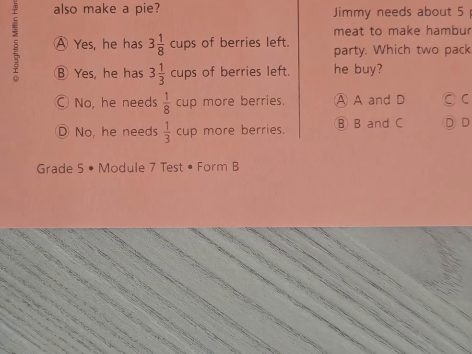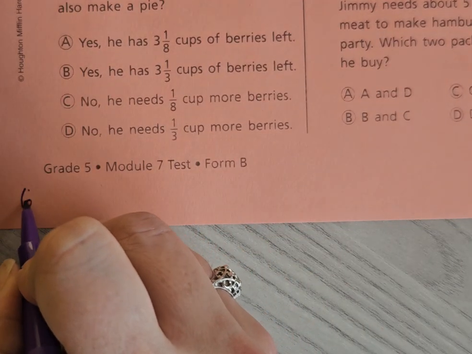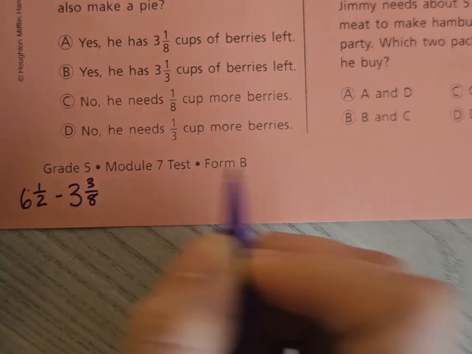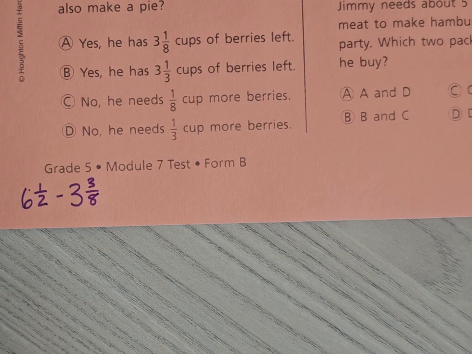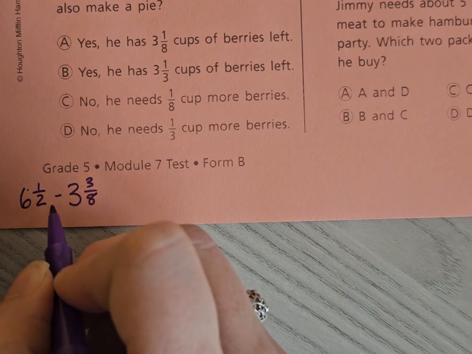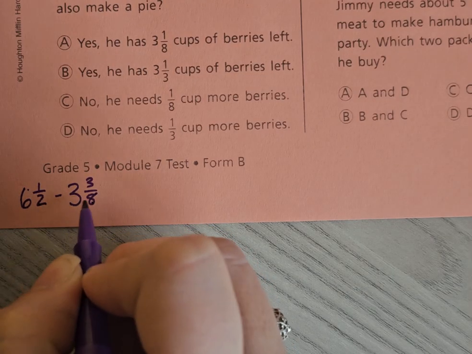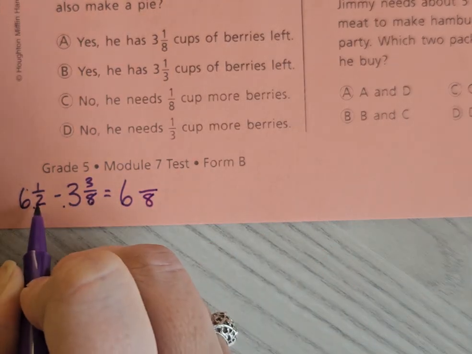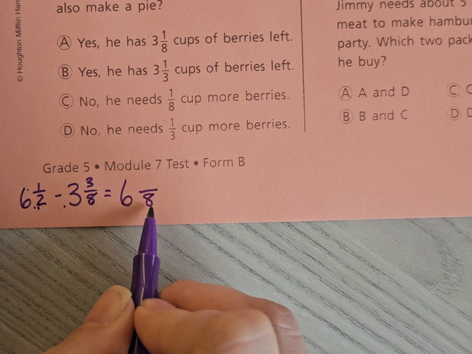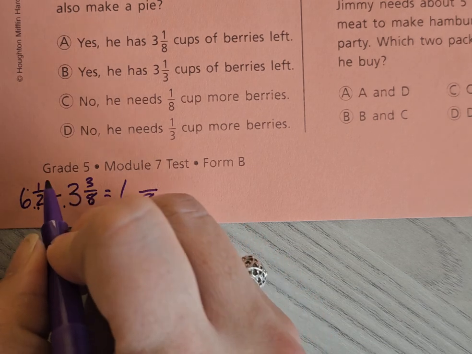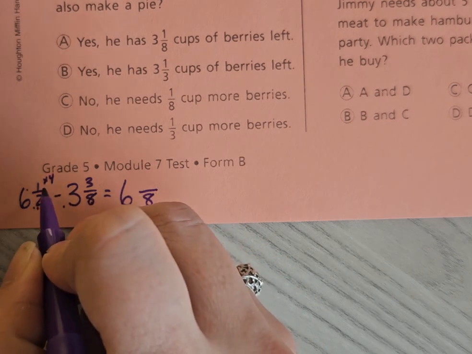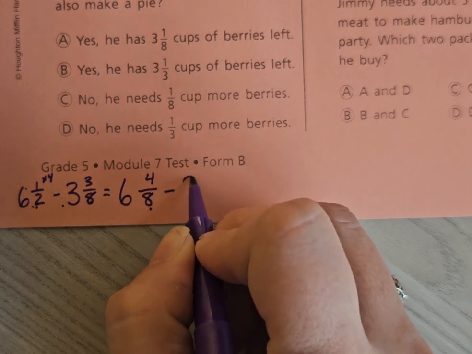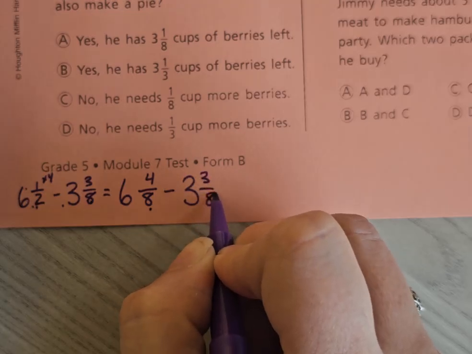Zoom. Okay, so you have the word problem in front of you. So I have 6.5 minus 3 3/8. Okay, so first thing I need to do is change them to common denominators. So 2 and 8, they both have 8 in common. So 2 times what gives you 8? 4. And then 1 times 4 is 4, minus 3 3/8.